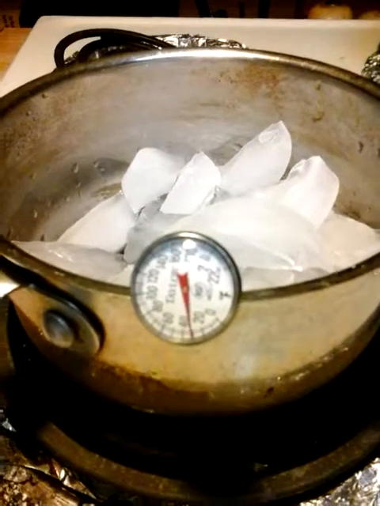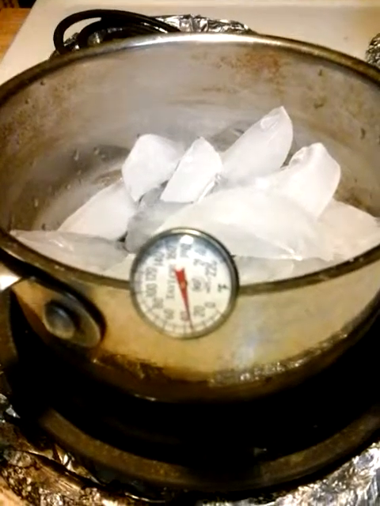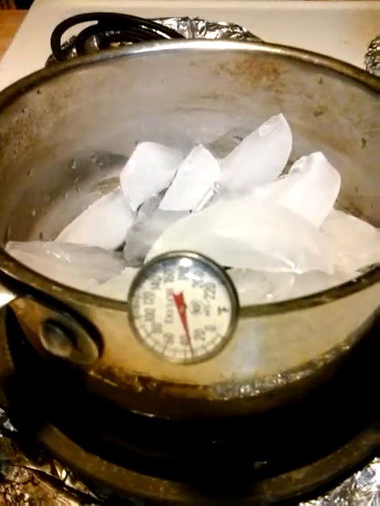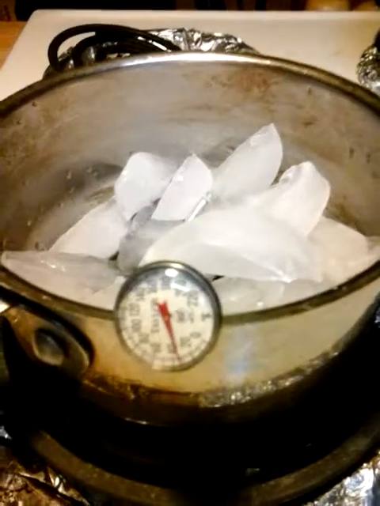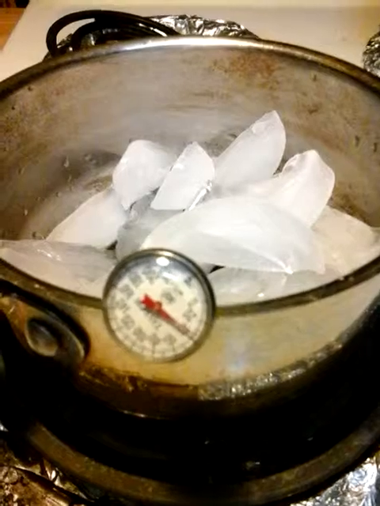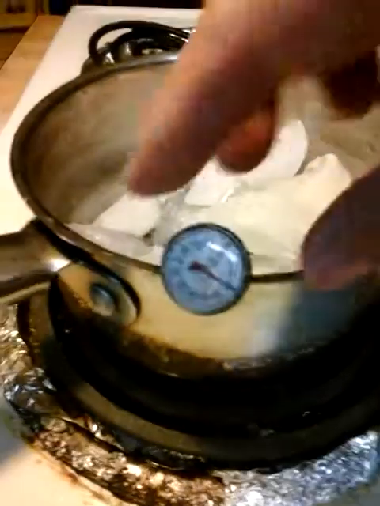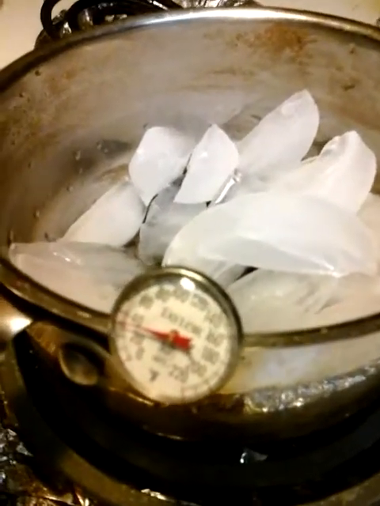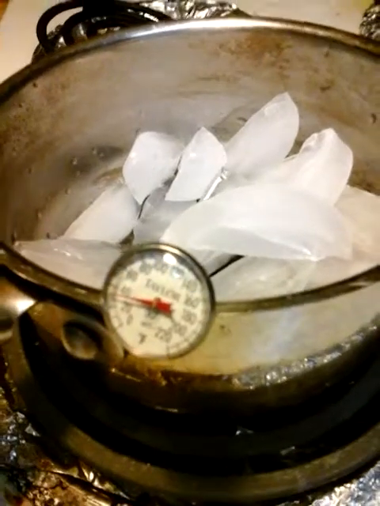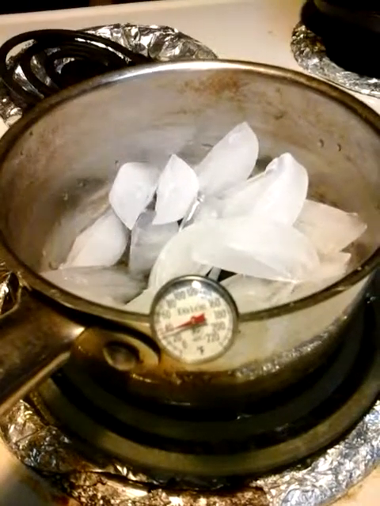Like I said before, it requires 144 BTUs to change a pound of ice to liquid. So in this case, pretending I'm adding heat by conduction, not radiation, it requires 144 BTUs, that's the amount of heat required to change from solid to liquid.